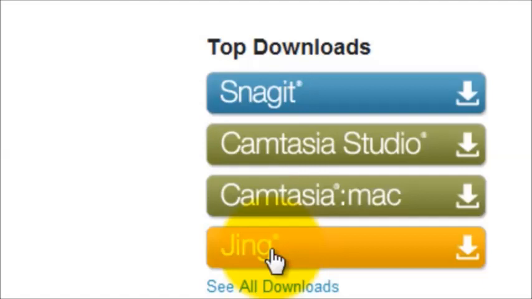Jing is fine for PCs and Mac, but as I say, the downside of Jing is that you only get 5 minutes of recording time. Of course, the good thing about Jing is it's free. It doesn't have all the features that Camtasia has, but it's certainly something you can practice with, and comes recommended.